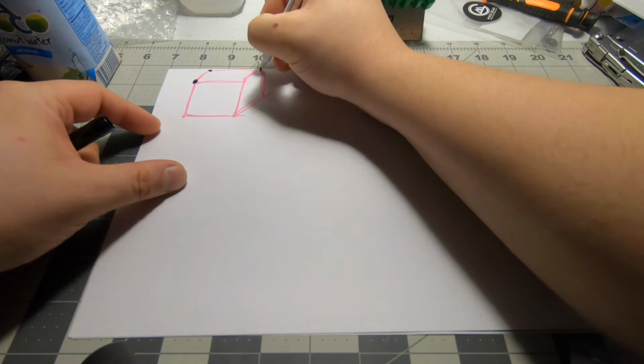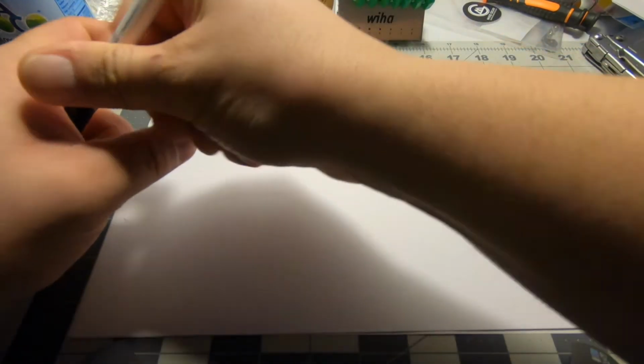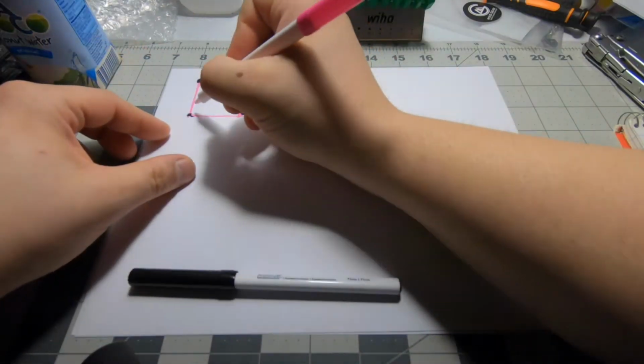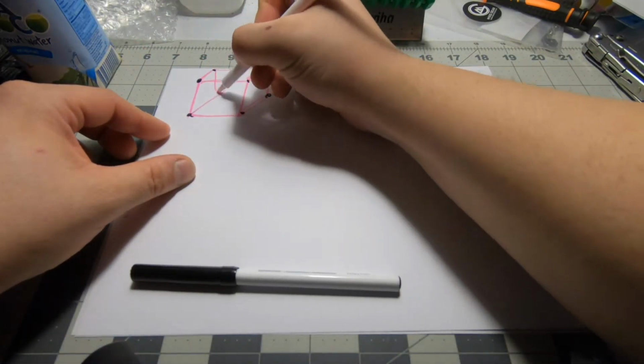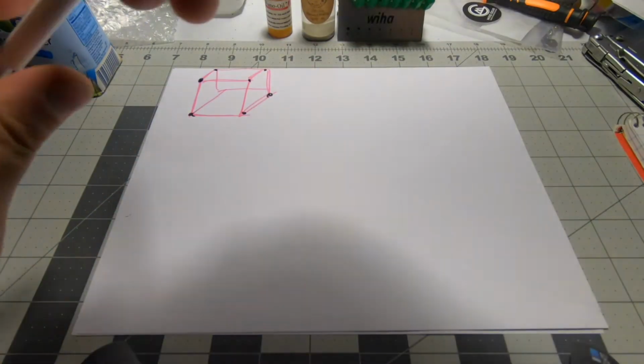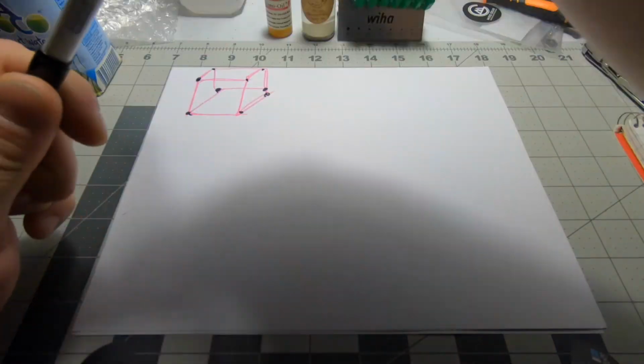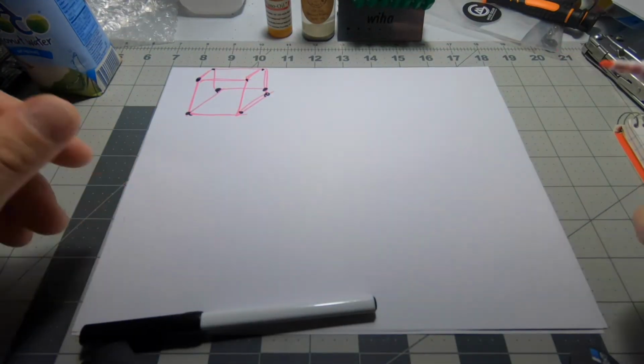And then each one of these... Hang on, I didn't make it quite 3D enough. You know, kind of like that. So we have our cube.